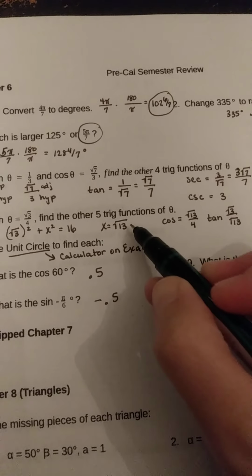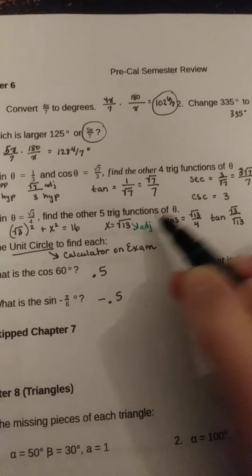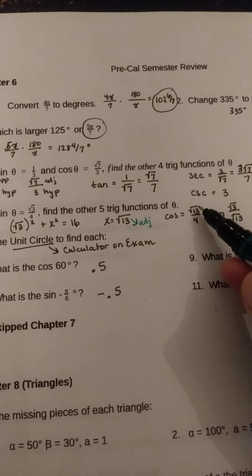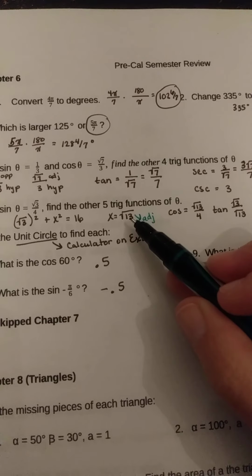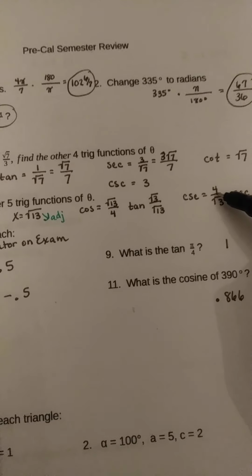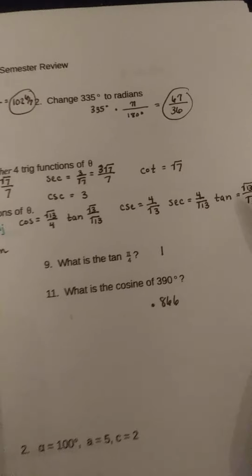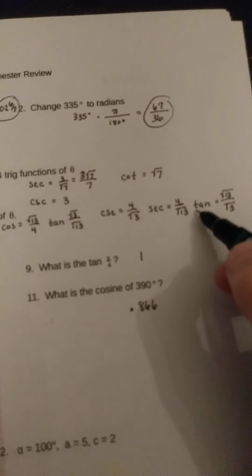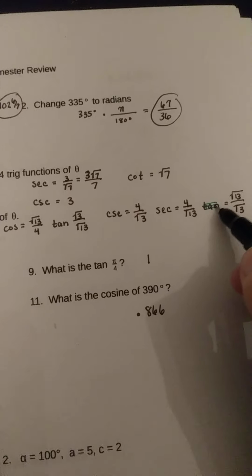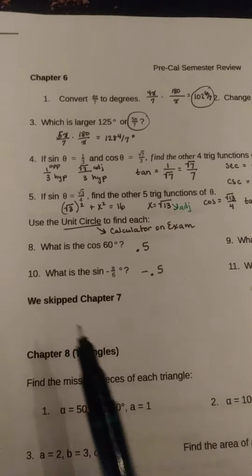And now that I know that this is my adjacent, I just plug it in. So cosine is adjacent over hypotenuse. There's my adjacent. My hypotenuse I got from right here. Tangent is opposite over adjacent. Cosecant is where you flip the sine over. Secant is where you flip over the cosine. And then I wrote tangent twice. Sorry, that's supposed to be cotangent, is where I just flip over the tangent.